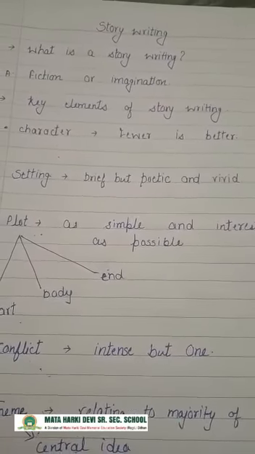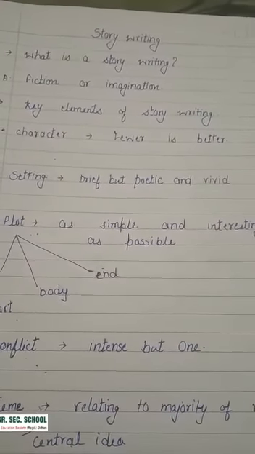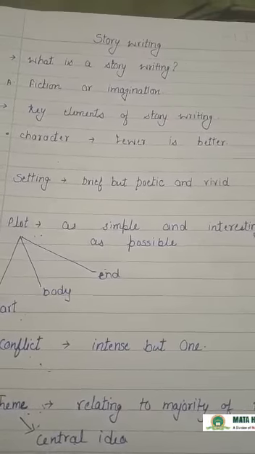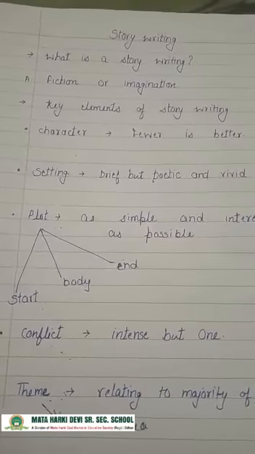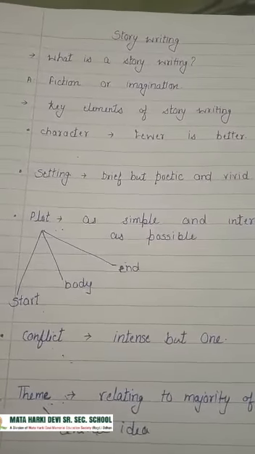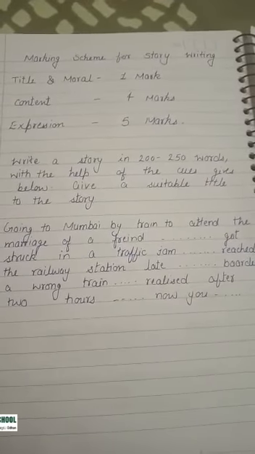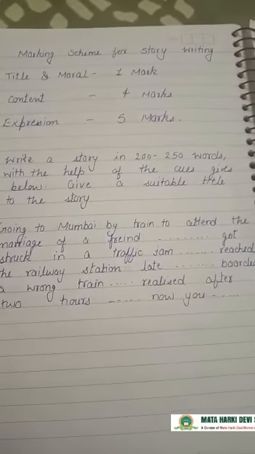Identify two or three main characters and a few side characters in the story. The plot of the story should be interesting but short because the word limit should not be exceeded. Also create conflict and tension between characters of the story to grab the attention of the readers. These were the tips for story writing.